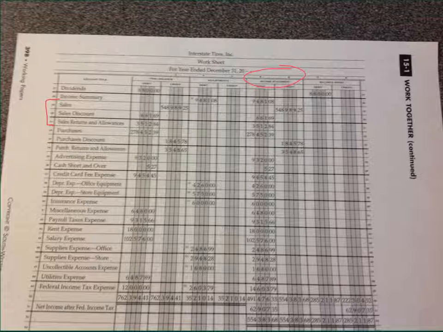You also have sales discount and sales returns and allowances. These accounts are contra accounts to sales, and they're going to reduce the amount of your sales, as you'll see in the first part of the income statement.